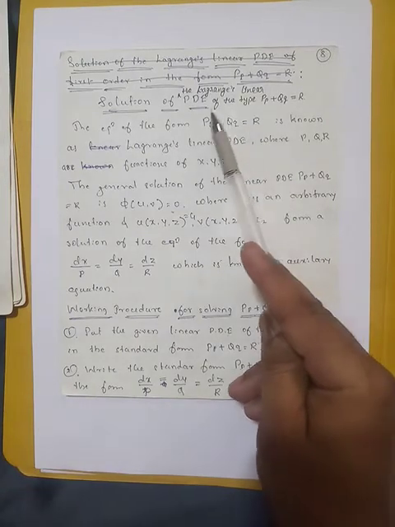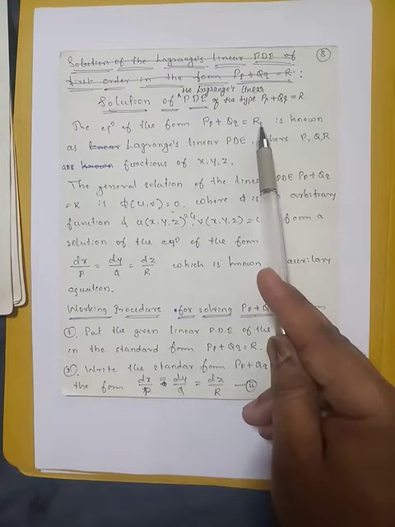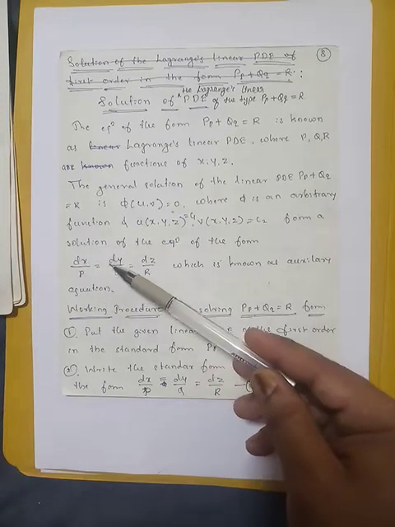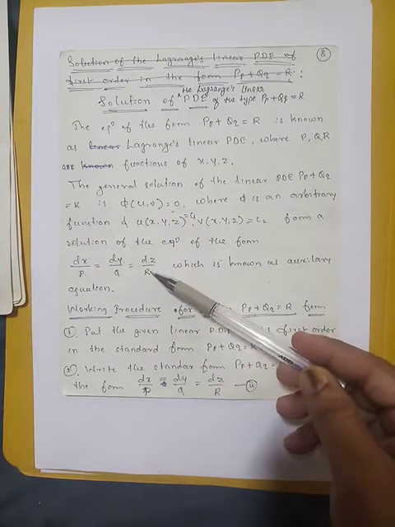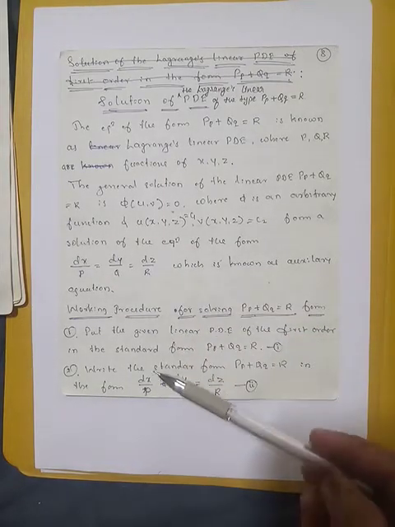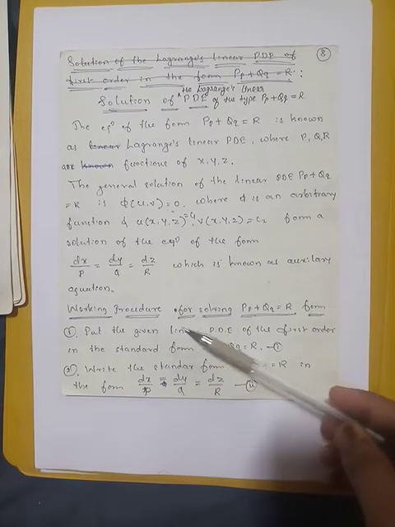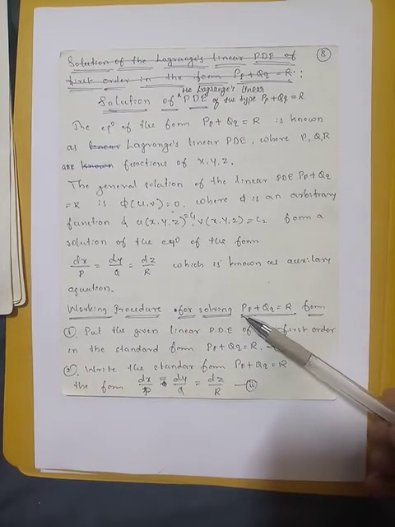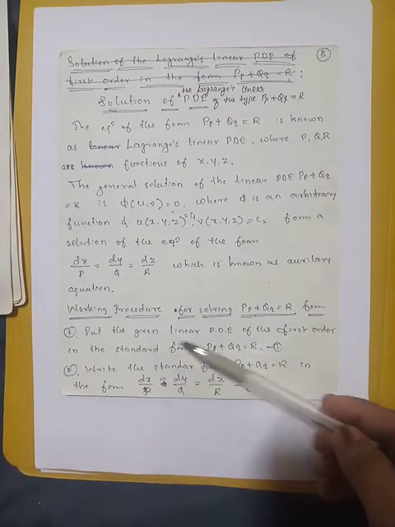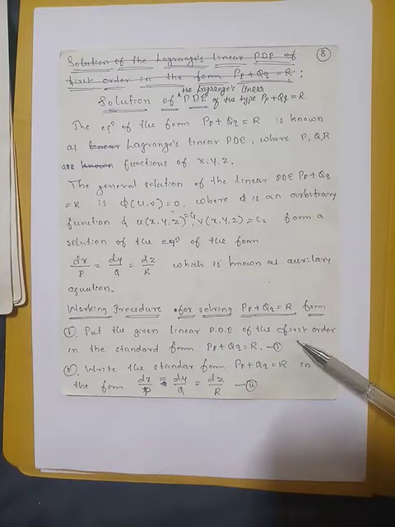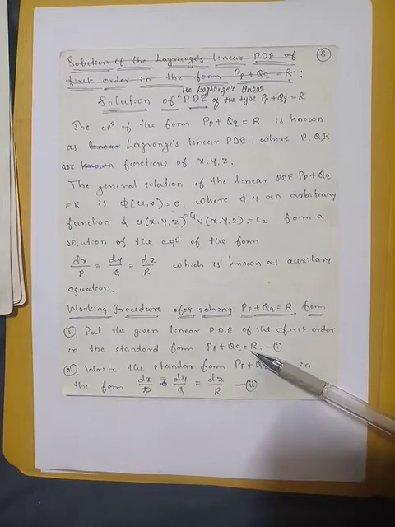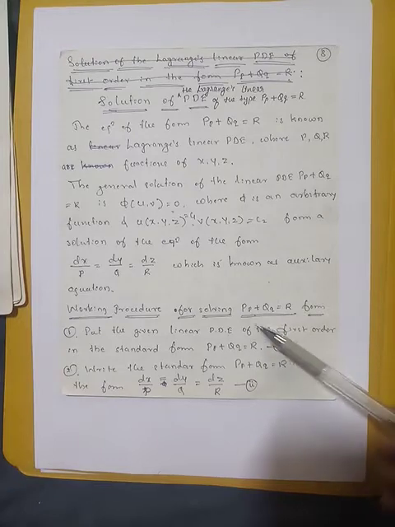When the given PDE is in the standard form, we write the auxiliary equation as dx/P = dy/Q = dz/R. Now we discuss how to find the solution for the PDE Pp + Qq = R. The first step is to put the given linear PDE of the first order in the standard form Pp + Qq = R, because sometimes the given equation will not be in the standard form.